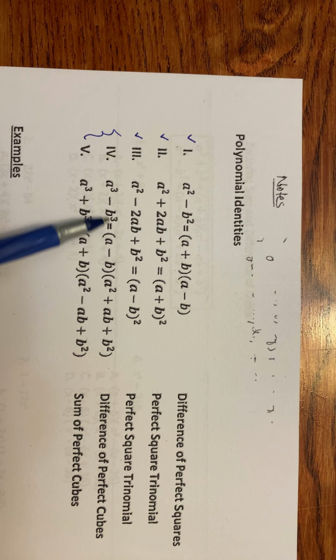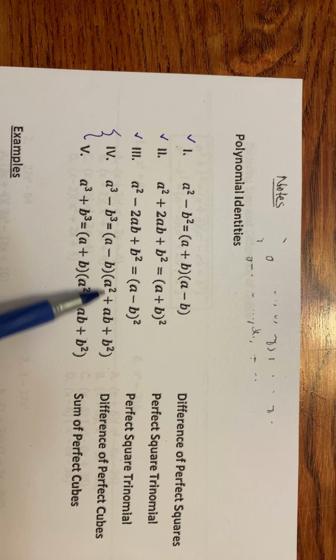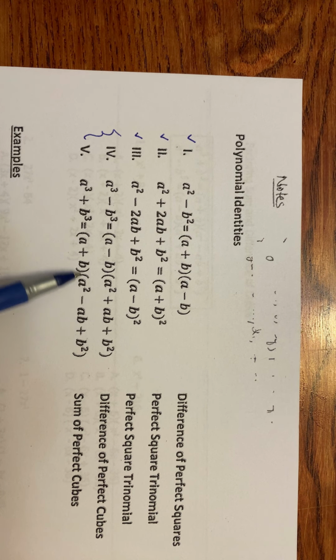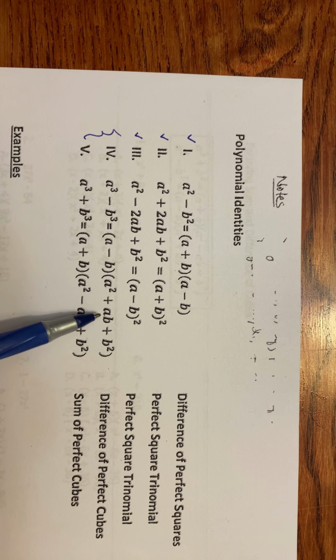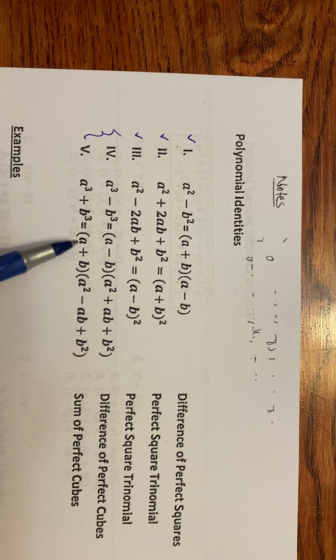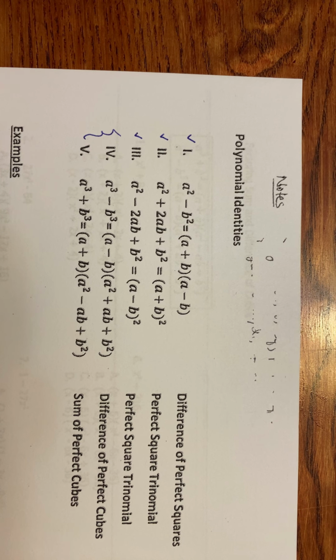And then notice, after we get that first set of parentheses, we square the first term, change the sign of the original. Both of these are changed. This is a plus, this is a minus, this is a minus, this is a plus, and I'll give you something that'll help you remember that in a second. And instead of doubling the pair, we just take the pair, a times b, and the last term's b squared.